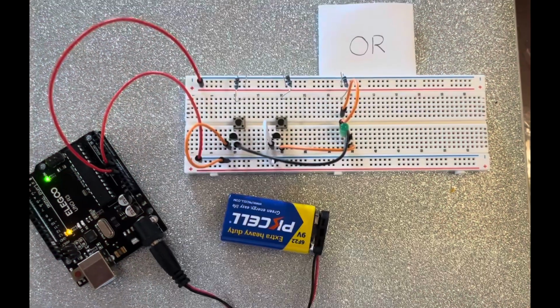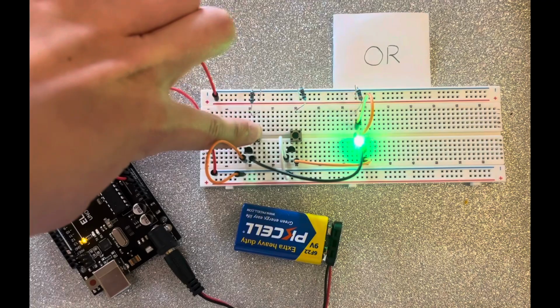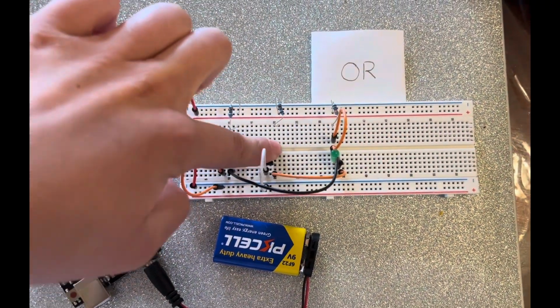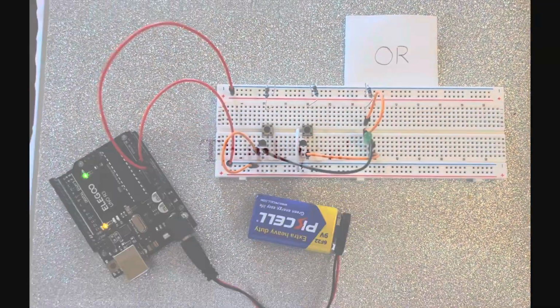And then this is the visual diagram on how the circuit looks like. And the following video shows how it satisfies the condition in which one or the other button needs to be clicked on, or it could also be both in order for the LED light to turn on.